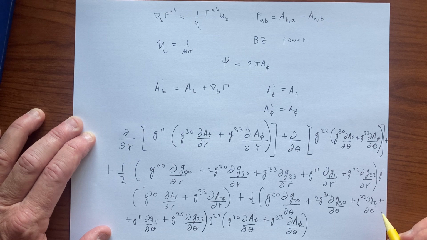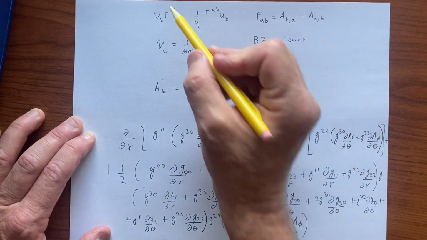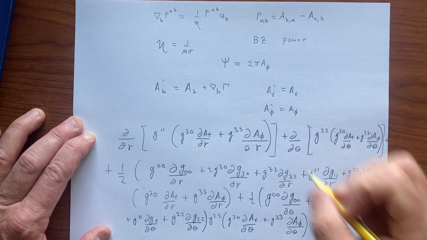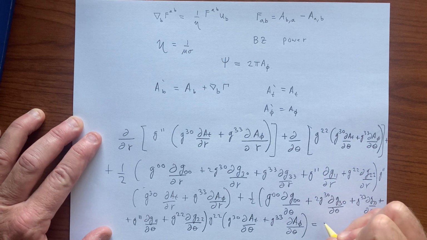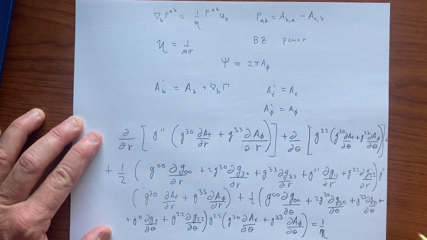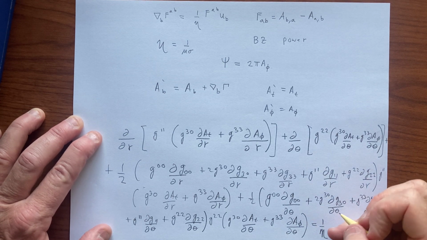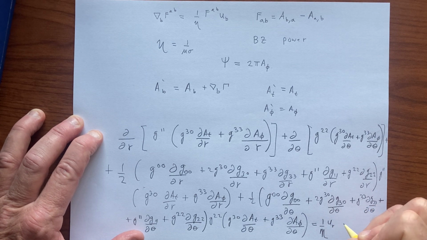And that's the left-hand side. That's this thing. And so the right-hand side ends up being 1 over eta U^r, right?